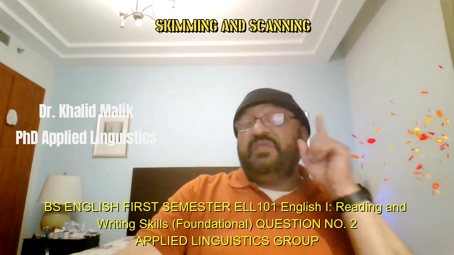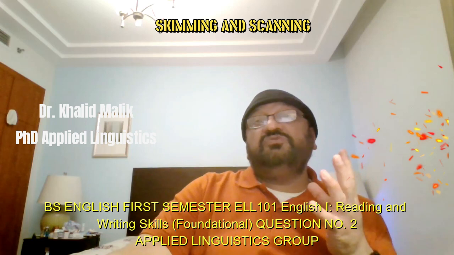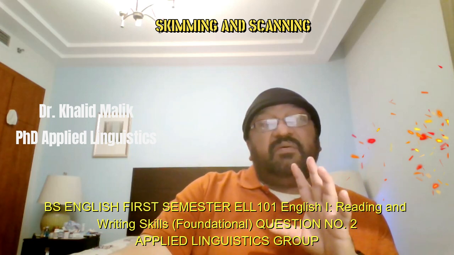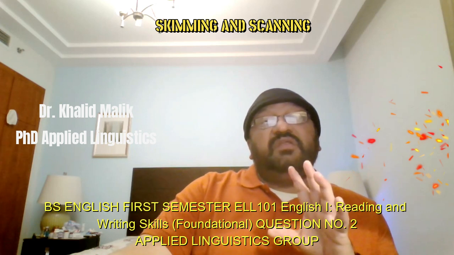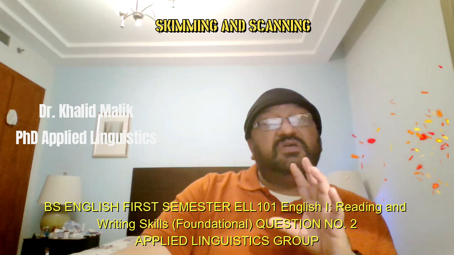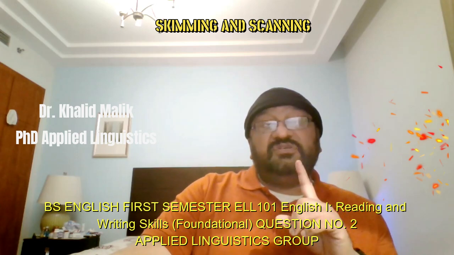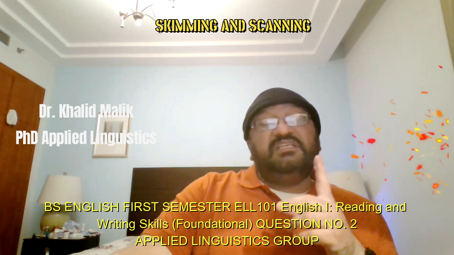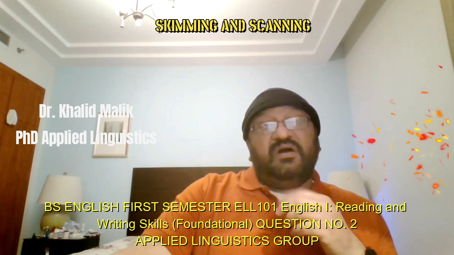What is scanning? Scanning is a reading technique to be used when you want to find specific information quickly. In scanning, you have a question in your mind, and you read a passage only to find the answer, ignoring unrelated information. How to scan? Main key points: scan for the specific information you are looking for.